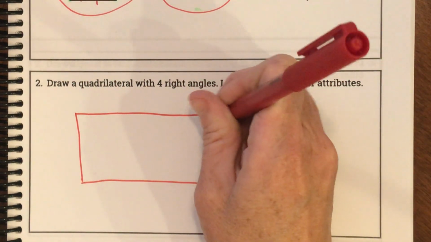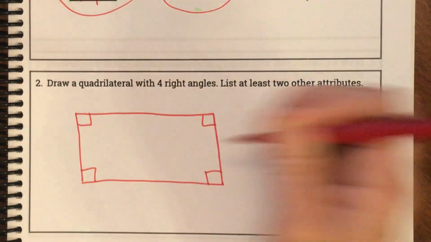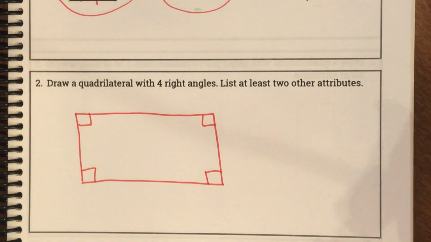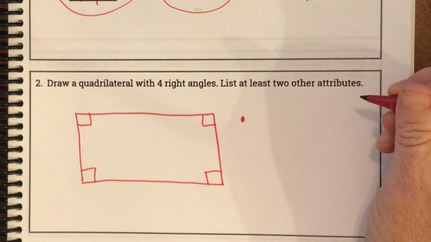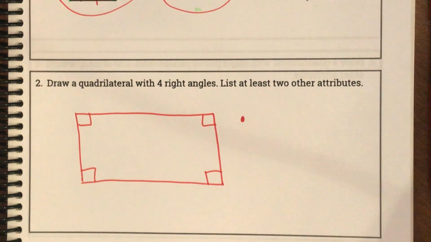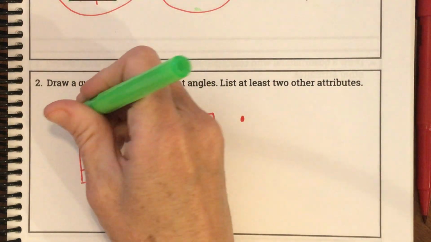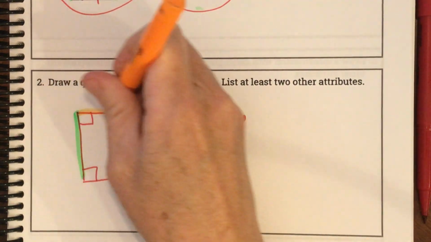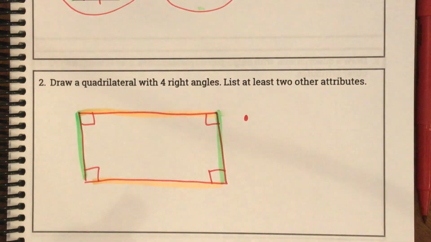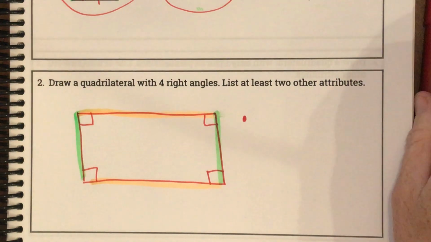So rectangles have 4 right angles. But then they say list at least 2 other attributes. What are 2 things that this follows? Well, isn't this side congruent to that side? And isn't this side congruent to that side? They are, and remember congruent means equal.